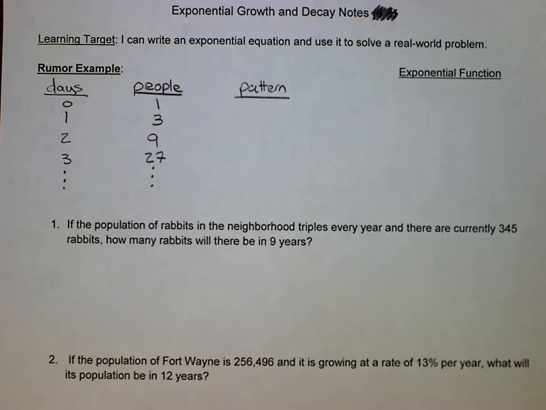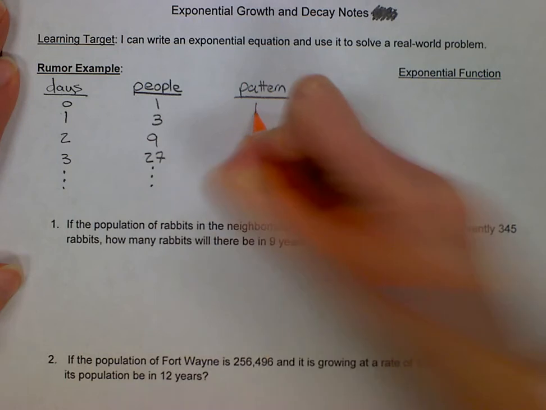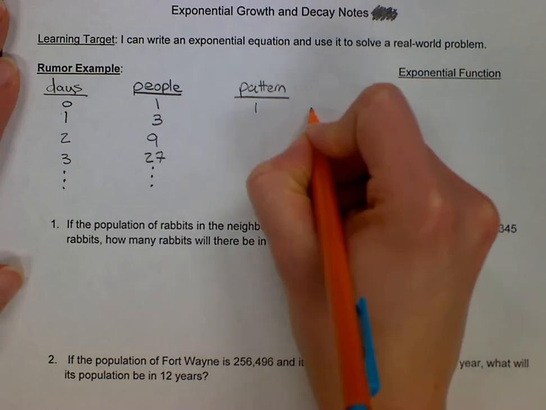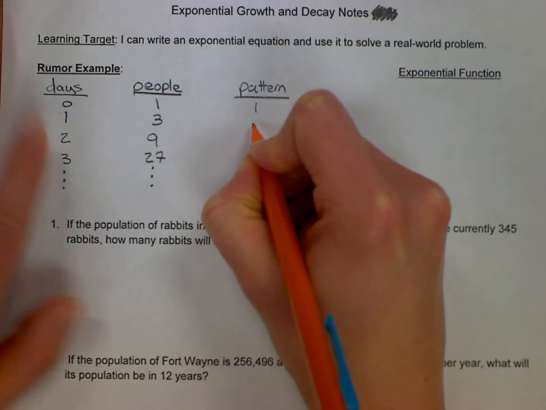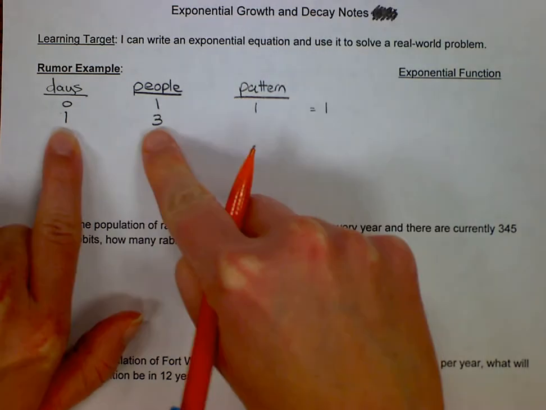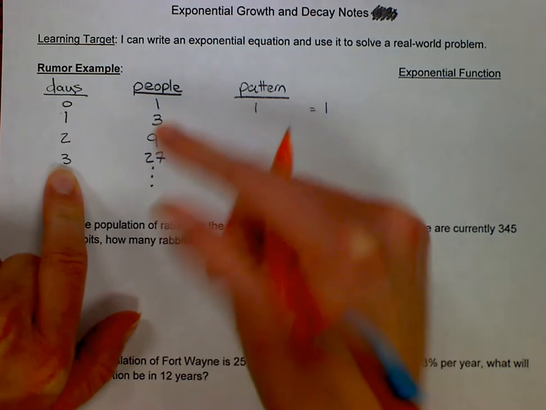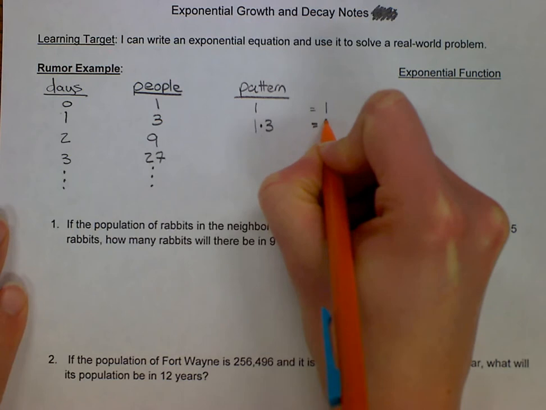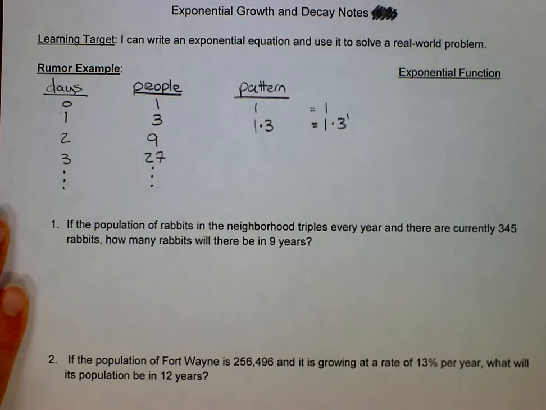So try to figure out a pattern. First, day 1, we just have one person that knows. And then somehow we get it to be 3. The only way I can think of to get 3, if you're looking at the rest of the pattern, is multiplying by 3. So 1 times 3, which will be 1 times 3 to the first, and I'm keeping it that way for a specific reason.